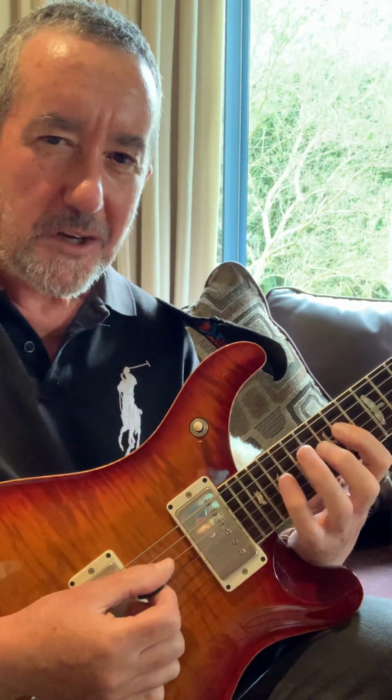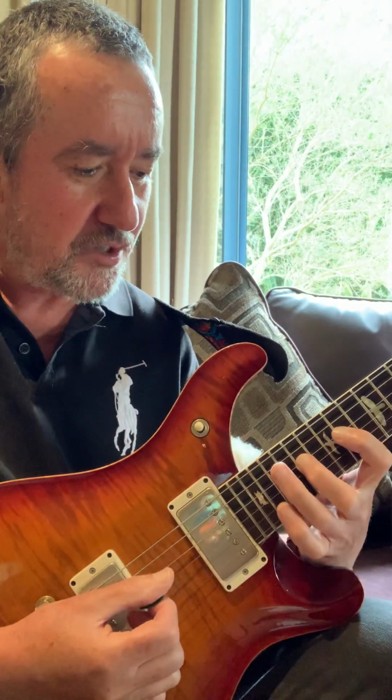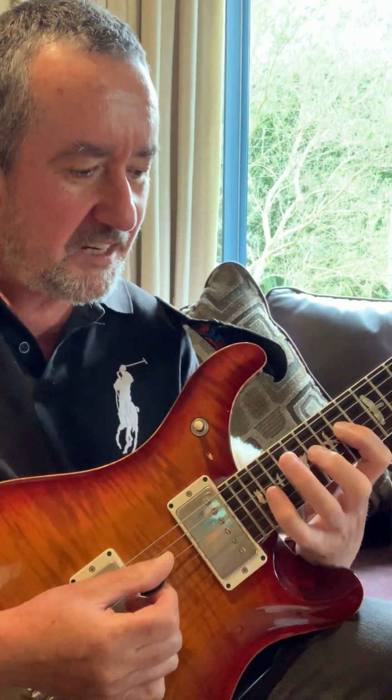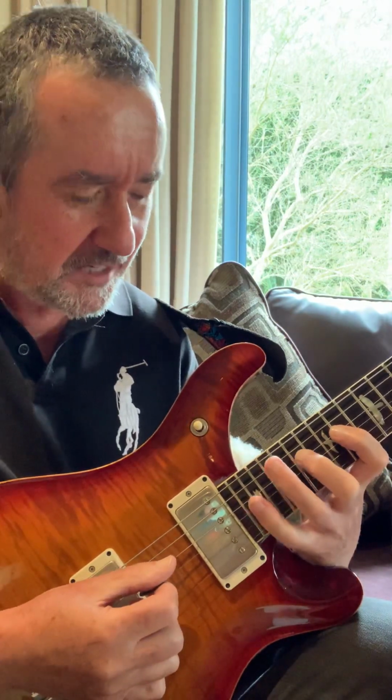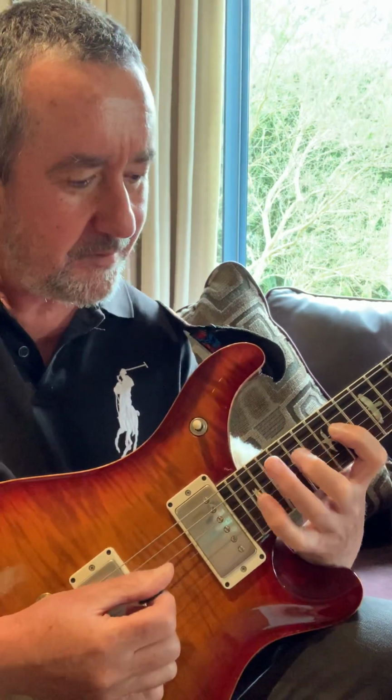I assume certain knowledge, but just for those who don't, to follow the logic. Now we've got E, G, and at the 22nd fret on this beautiful Paul Reed Smith guitar, the 22nd fret is a C note. Got to know your fretboard, or you can go count it out. But, okay. E, G, C. That's the second inversion of C major.